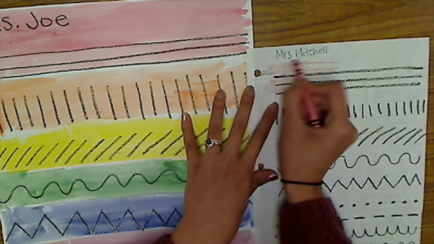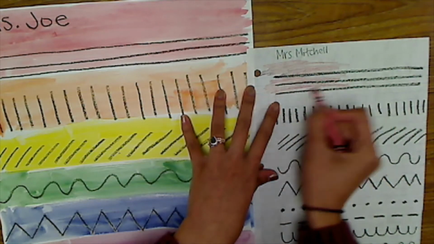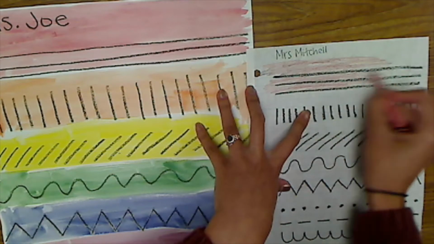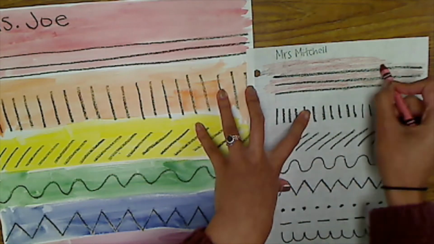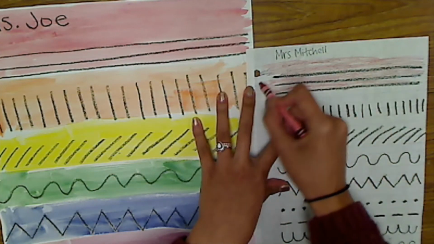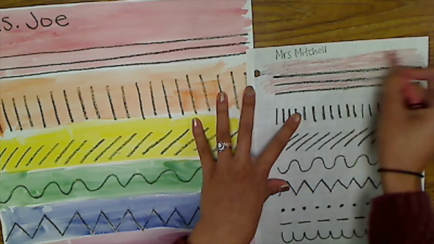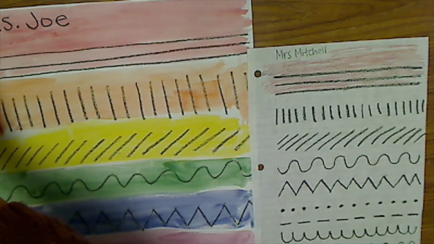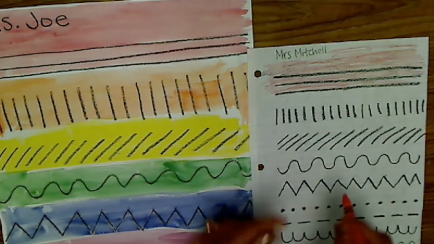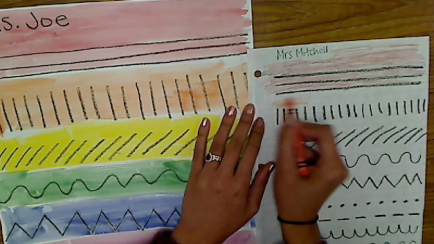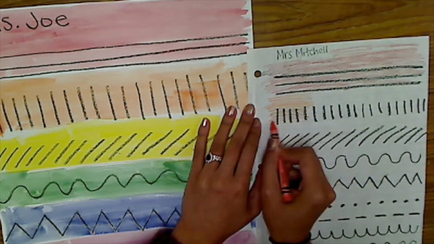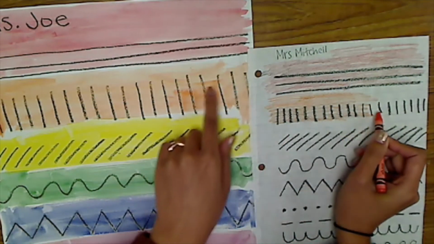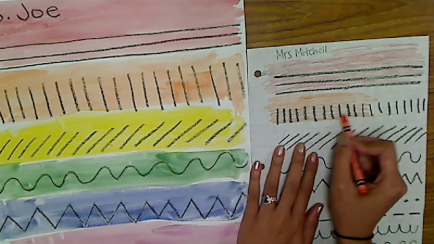So I'm starting with the first color in the rainbow, which is red. Red is the first color in the rainbow. What comes after red in the rainbow? Orange comes after red in the rainbow. So find your orange crayon, or you could use colored pencils, up to you. So we have red and orange, just like this one right here.